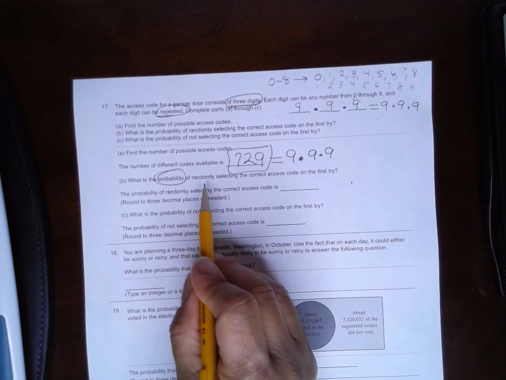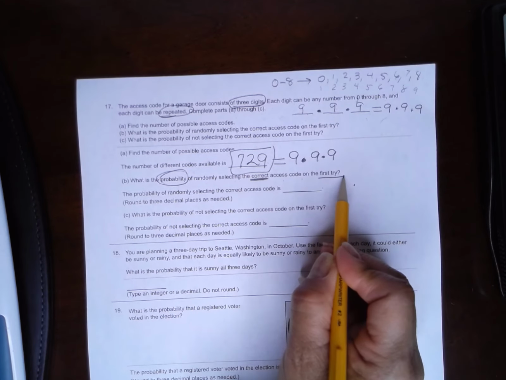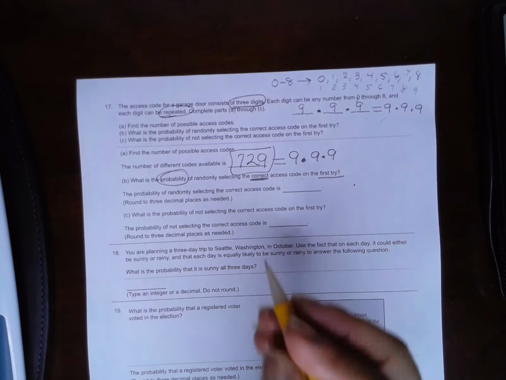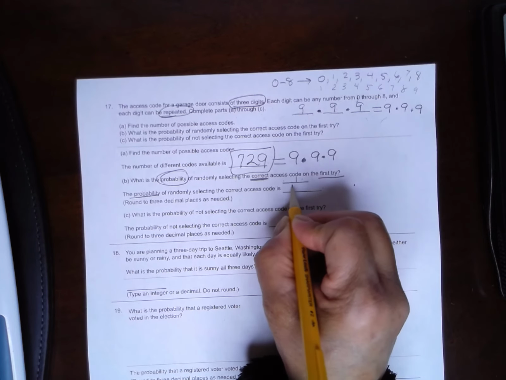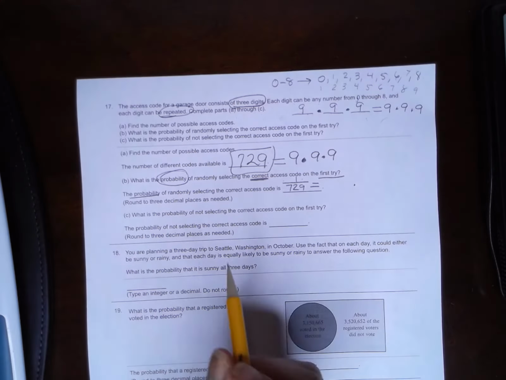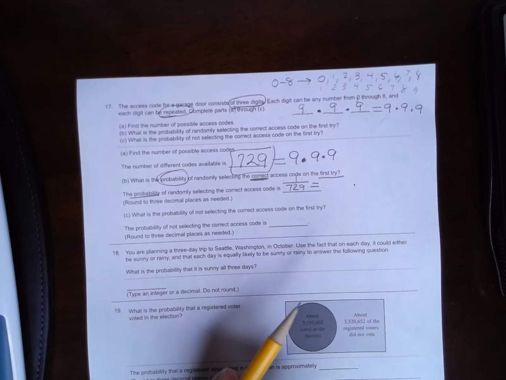Part B. What is the probability of randomly selecting the correct access code on the first try? There is only one access code that will be the correct one, even though there are 729 ways of doing this. Therefore, the probability of getting it right the first time is 1 out of 729. If they want a decimal, you always start with a fraction that you turn into a decimal or a percent, depending on what they are asking you to find.